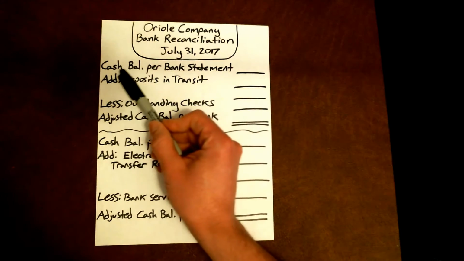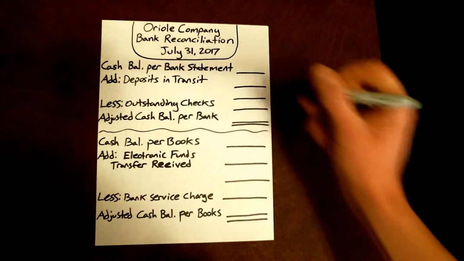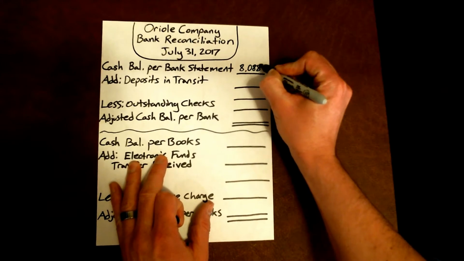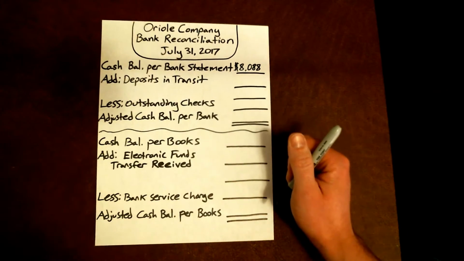We will record the cash balance per bank statement. This is item number 1 on the list we are provided in the problem. The amount is $8,088. This amount is what would be displaying on the bank statement, or what the bank is able to see on the account.